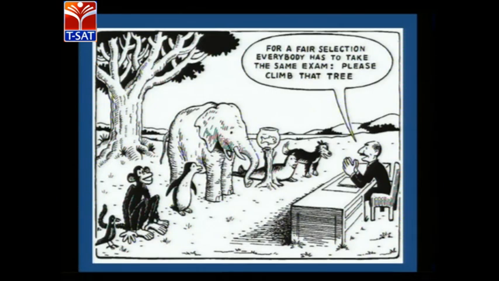You observe, this is one example of a satire. We conduct one examination irrespective of the background of people. This is one example of the satire in connection with the examination system that we take up in our schools and institutes.